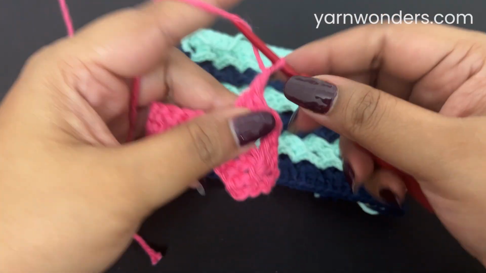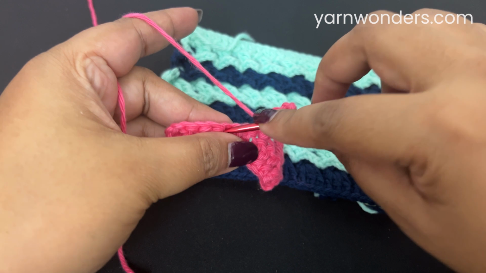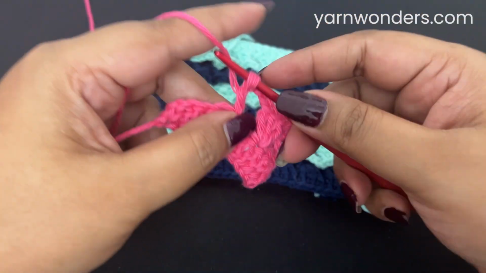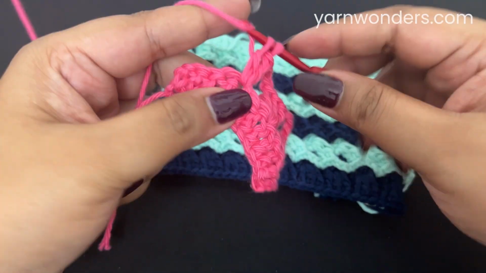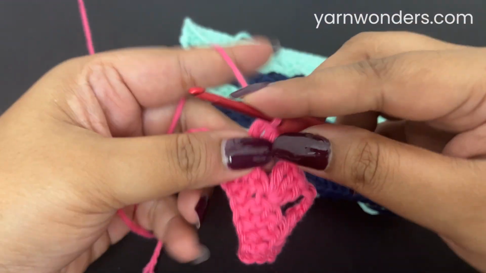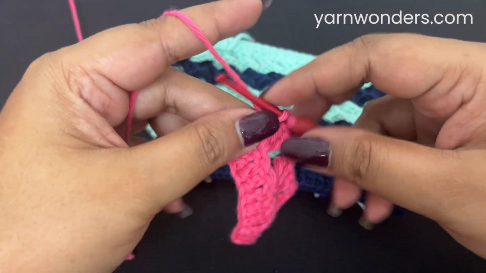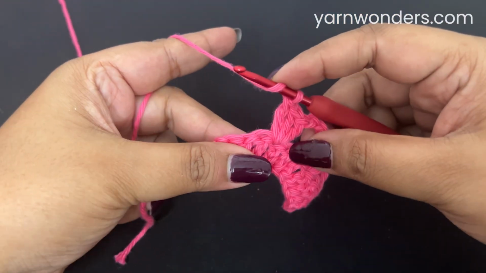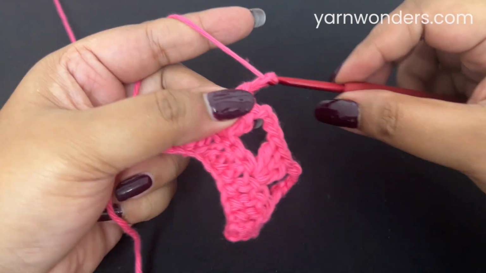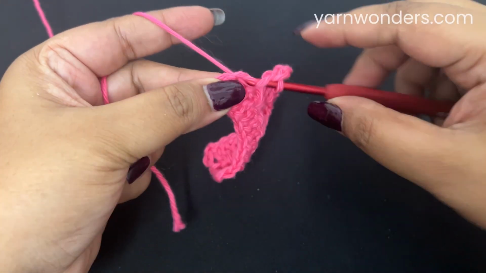Again chain 3, skip 2 and make 3 double crochet stitches. Chain 3, skip 2 and make 3 double crochet stitches.